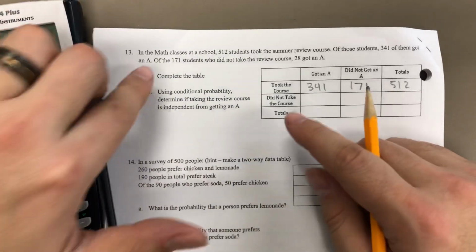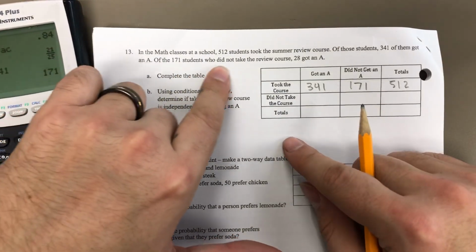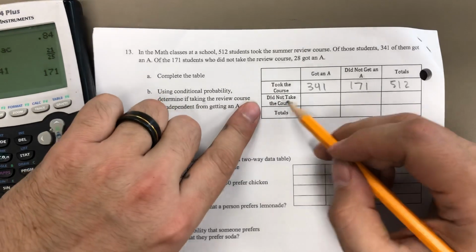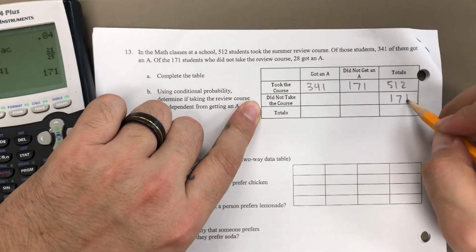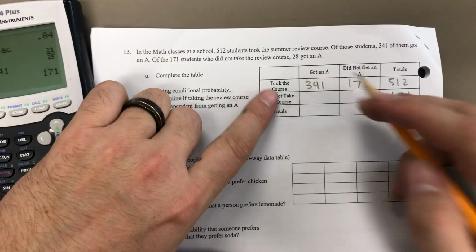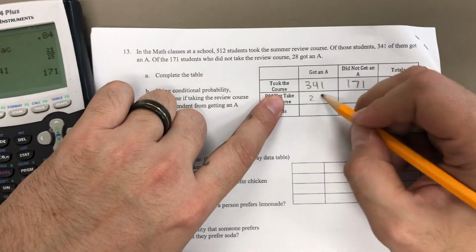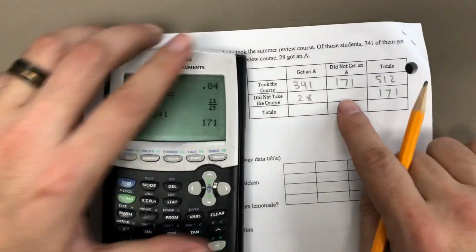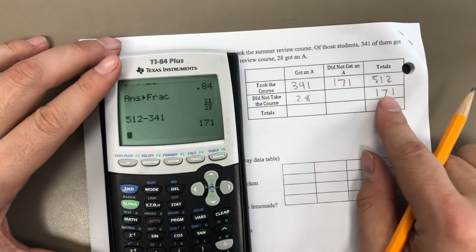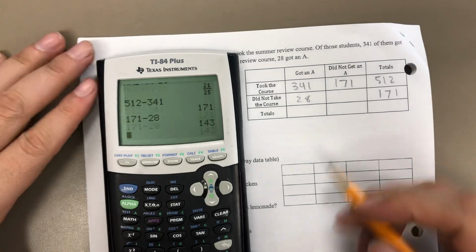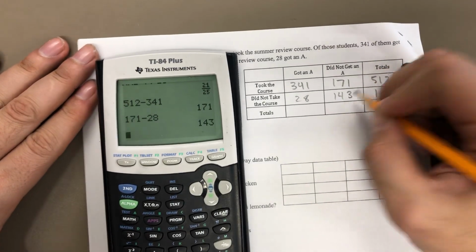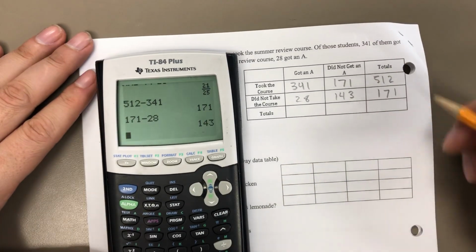Okay, then it says, of the 171 students who did not take the review course, so the total number that did not take the review course, that's 171. Of those, 28 of them got an A, so we put 28 over there. And to find this number in between, we take 171 and subtract away 28, and we get 143.